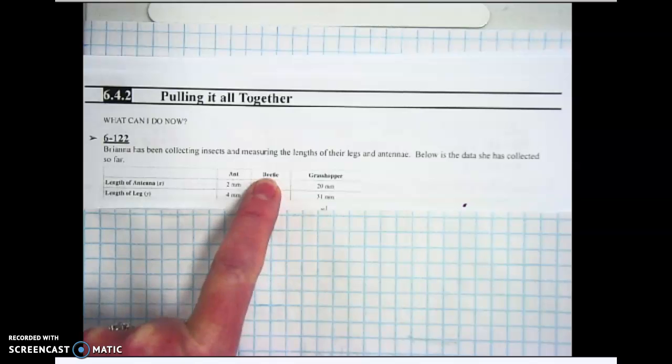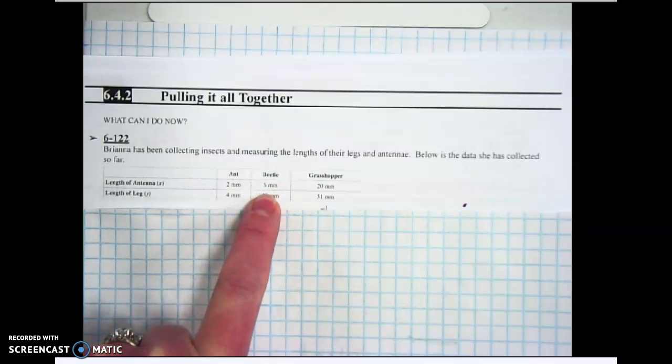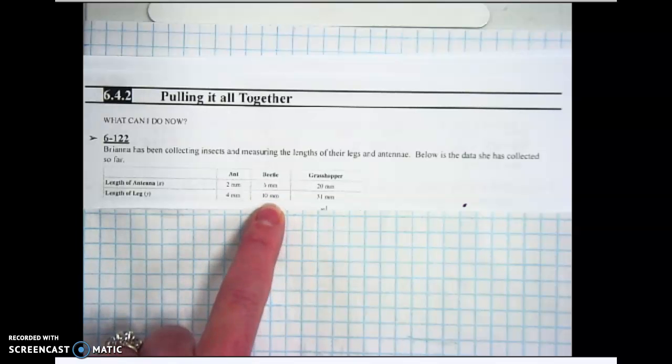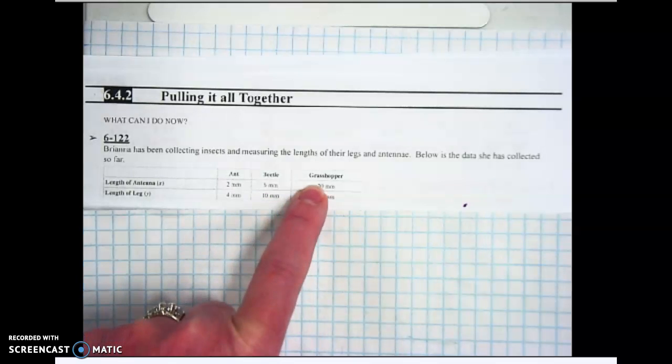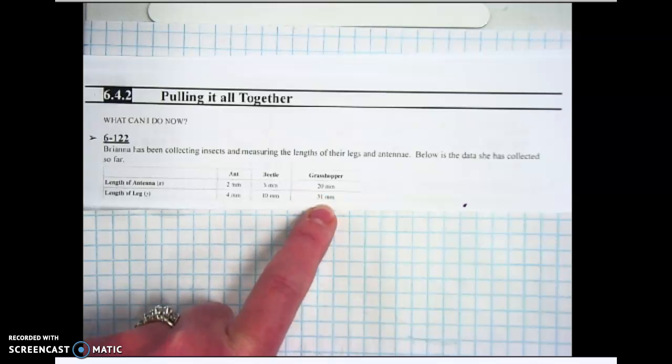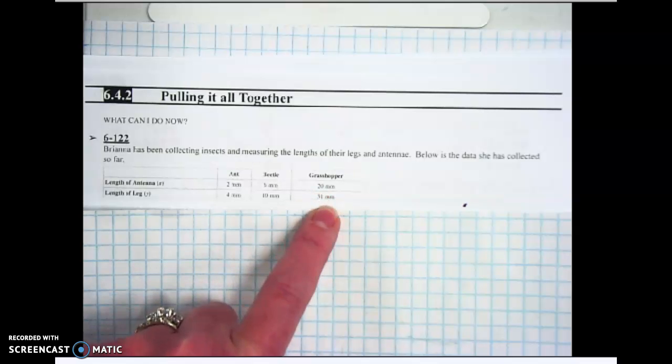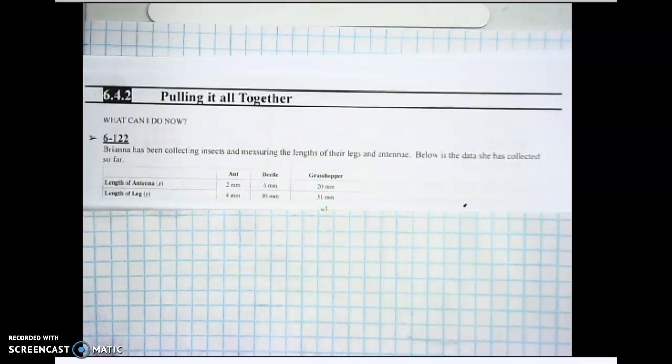Then she got a beetle, and the antenna was 6 millimeters, and the leg was 10 millimeters. Then she got a grasshopper, and the length of the antenna was 20 millimeters, and the length of the leg was 31 millimeters.